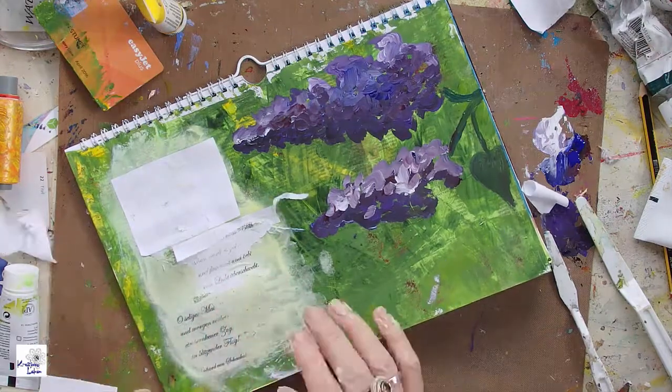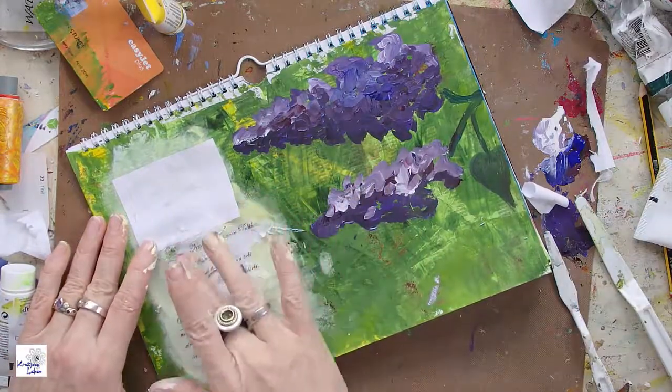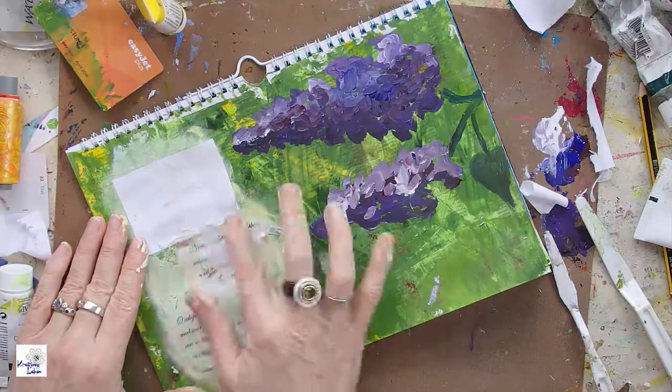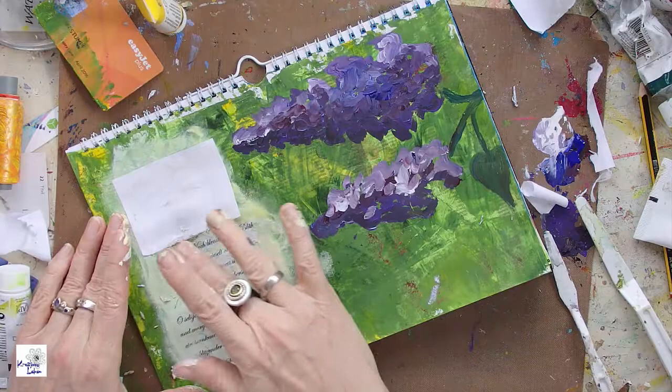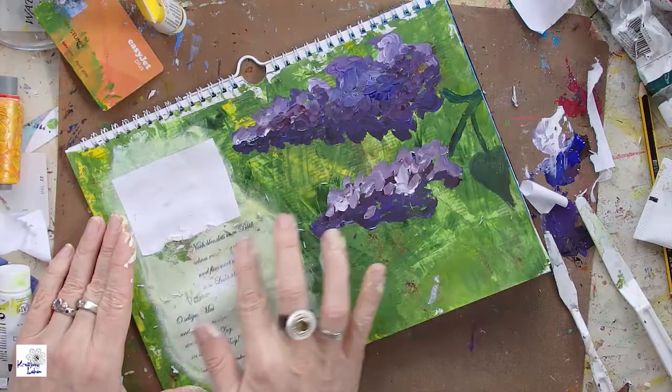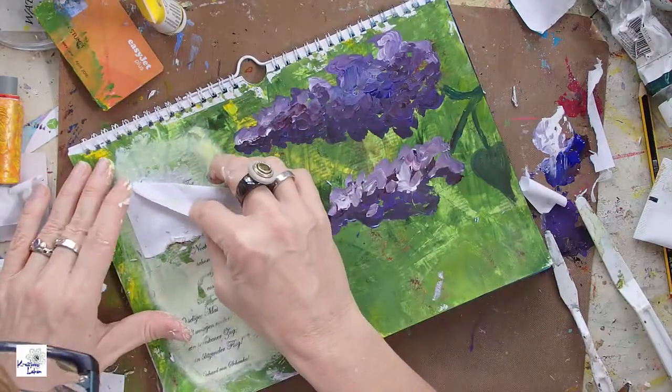And you see, I can just gently rub it off, and the only thing that remains is the black from the text. And because I was printing it in reverse, you can read it. So this is really a great method, and I like the fact that I have a little poem now on my page.